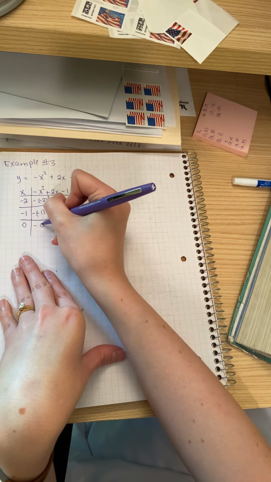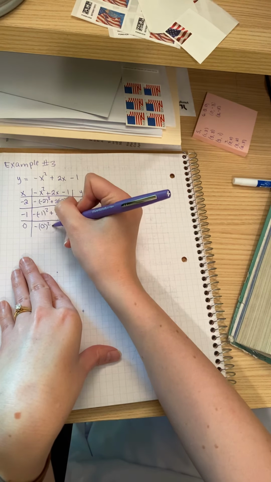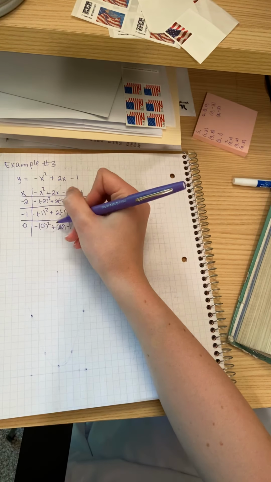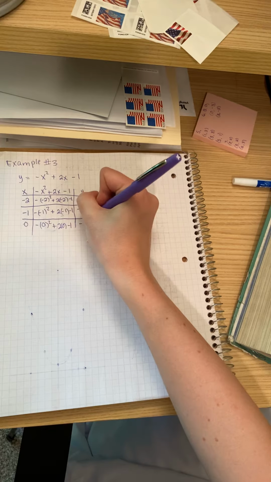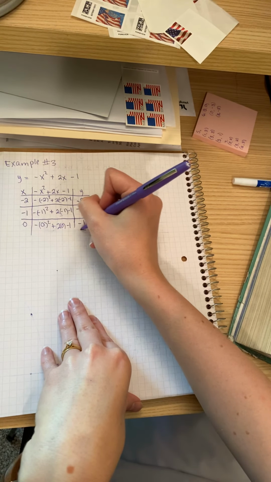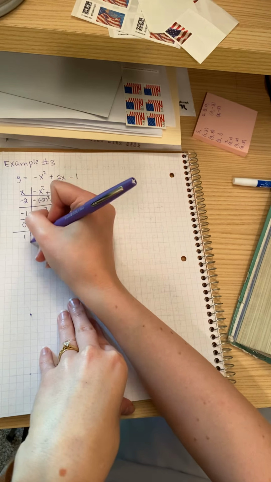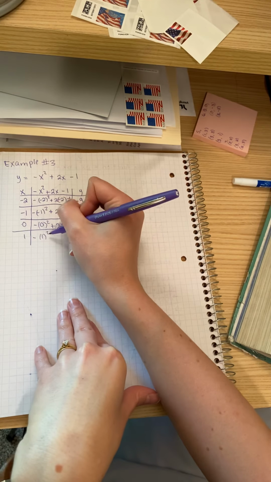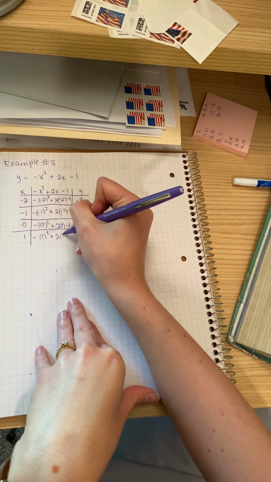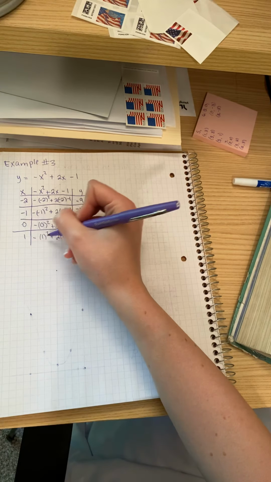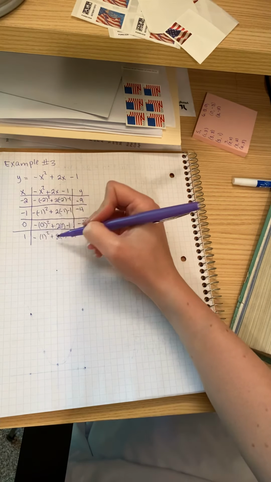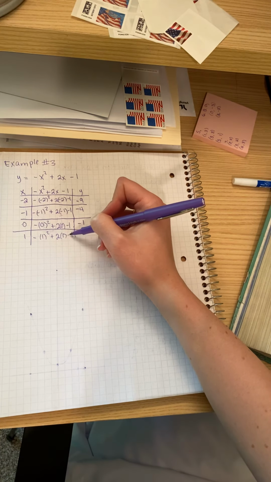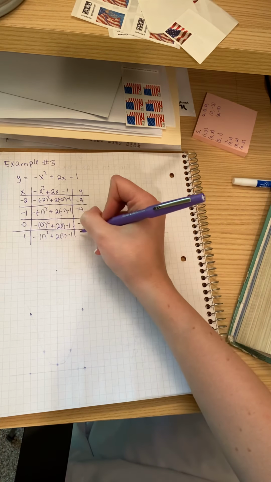We always love when we have 0 because 0 is the easiest. 0 squared is 0, plus 2 times 0 is 0, so it's just -1. Easy peasy. Now we have +1, so -(1) squared plus 2 times 1 minus 1. So 1 squared is 1, 1 times -1 is -1, -1 plus 2 times 1 is 2, so -1 plus 2 is 1. 1 minus 1 is 0.